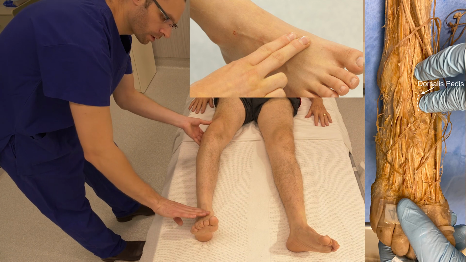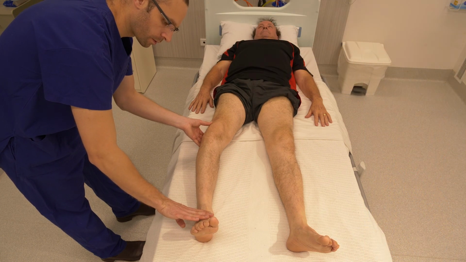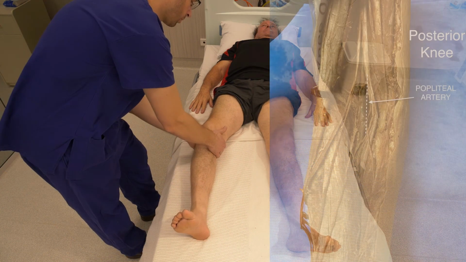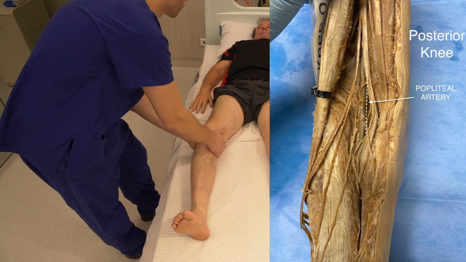And finally, a vascular assessment, starting distally and assessing proximally if indicated. Dorsalis pedis pulse, posterior tibial pulse, and the popliteal pulse with the passive flexion of the knee to 10 to 20 degrees.